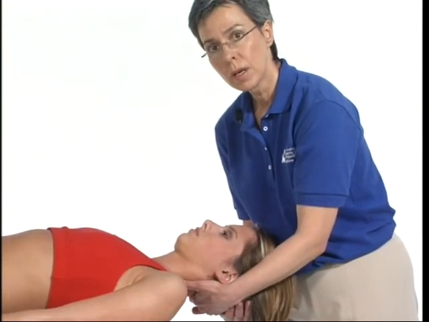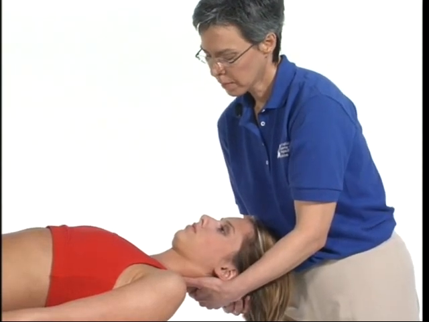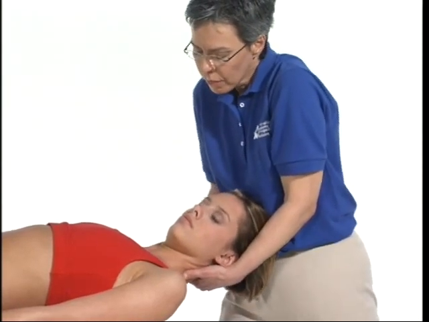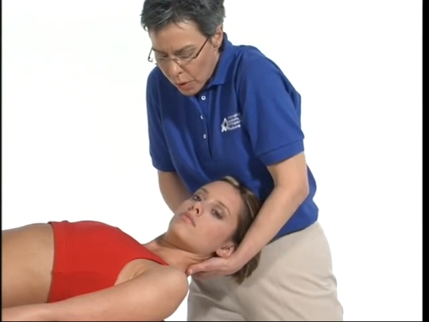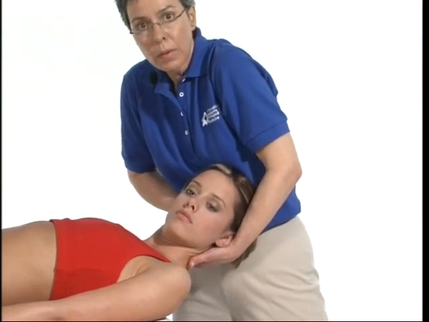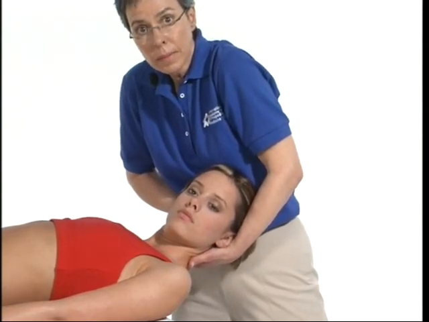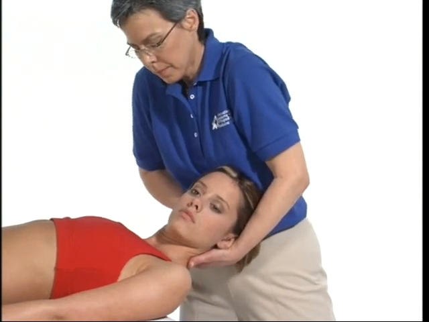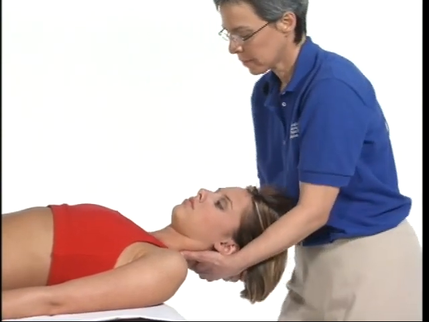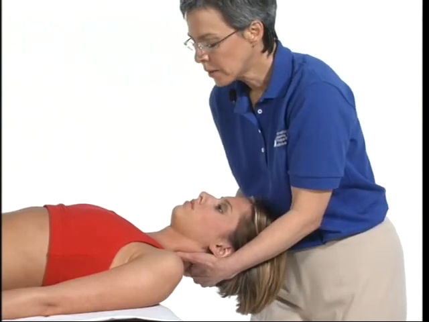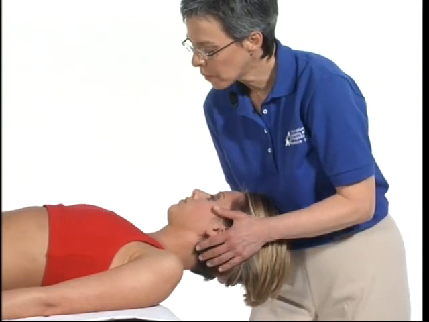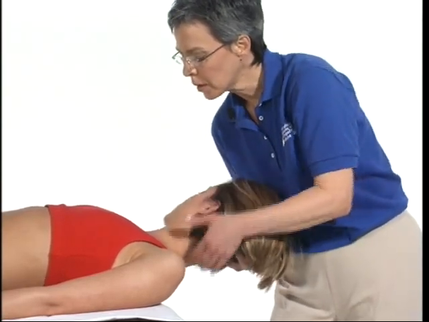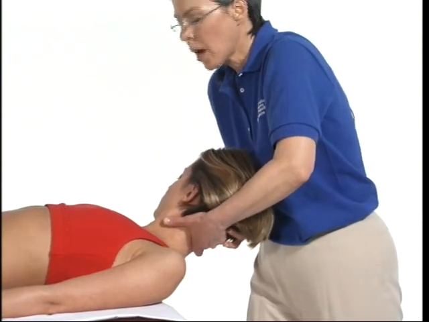Two positions in flexion, consisting of flexion, rotation, contralateral side bend, and flexion, rotation, and contralateral side bend to the other side.